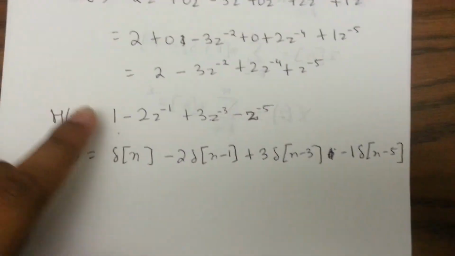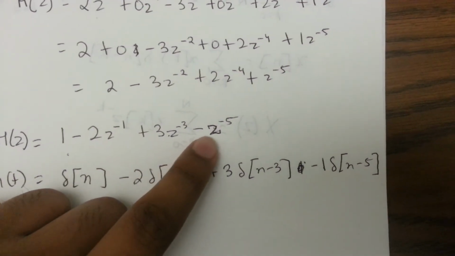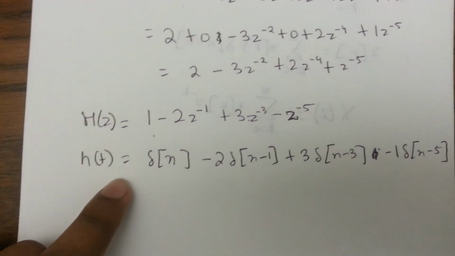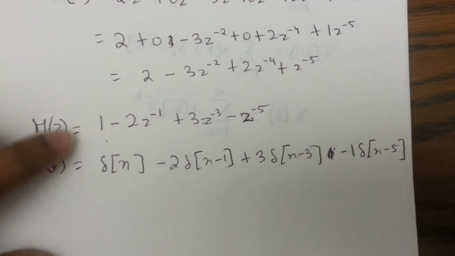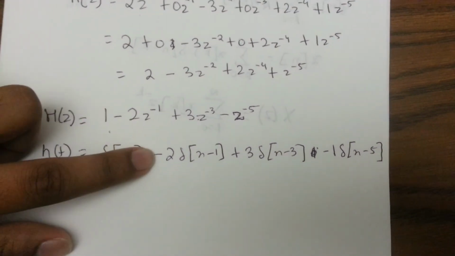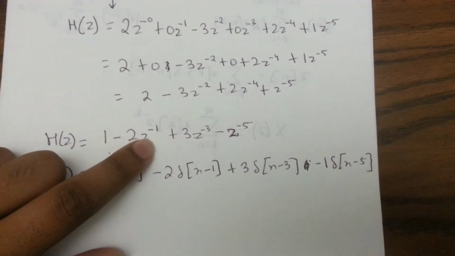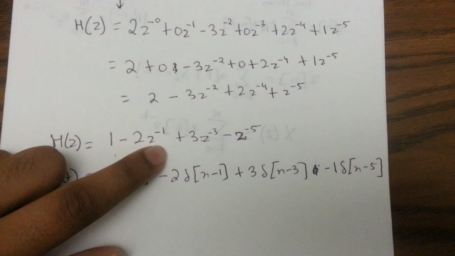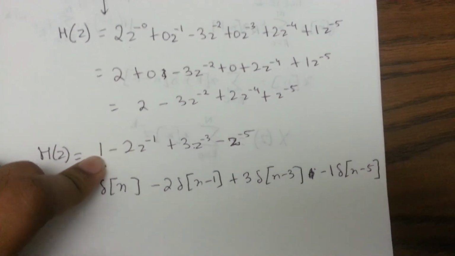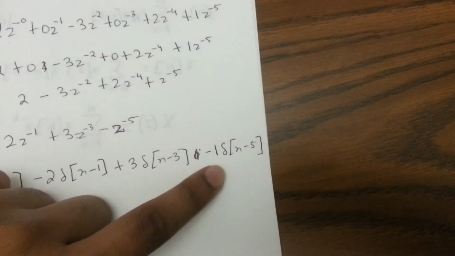So again, this was the z-domain formula we had for the signal or the function, and when this is translated to the time domain, that's what we get. 1 is 1, minus 2 is minus 2, and so on. This is for time delay 1, this was time 0, this was time delay 3, time delay 5, so this gets translated to that.